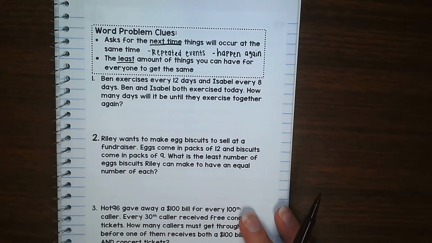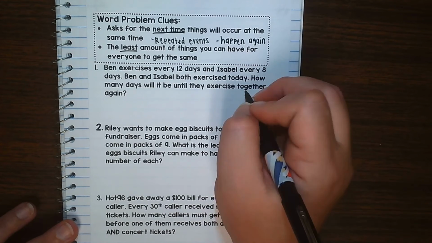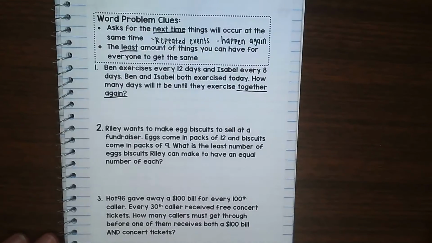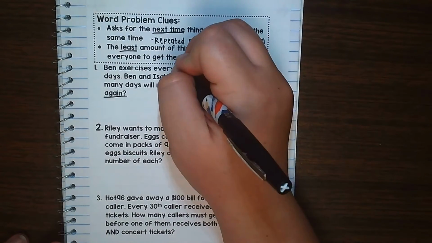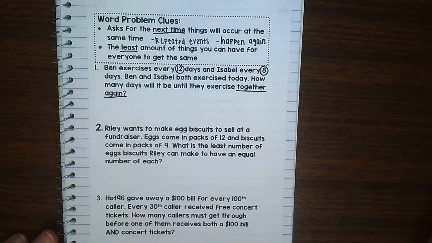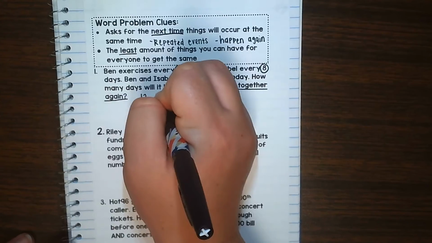Okay, so let's read some examples. Ben exercises every 12 days and Isabel every 8 days. Ben and Isabel both exercised today. How many days will it be until they exercise together again? Okay, so they're looking for together again. That's our key words. And we've got 12 and 8. So let's go ahead and put that in our ladder. 12 and 8.